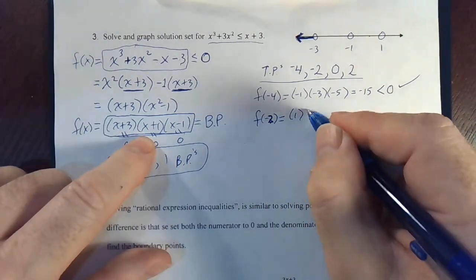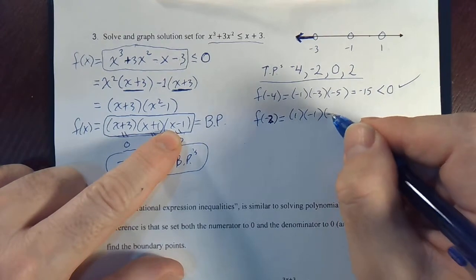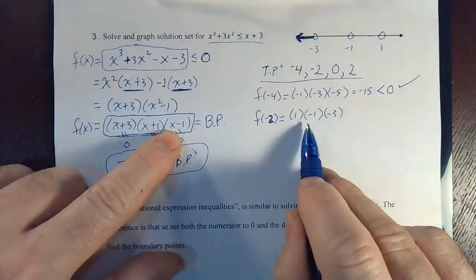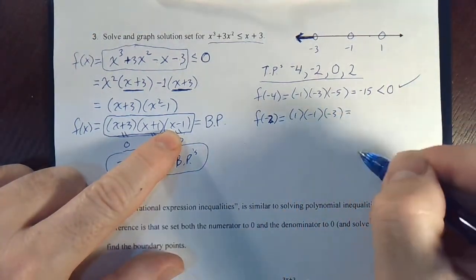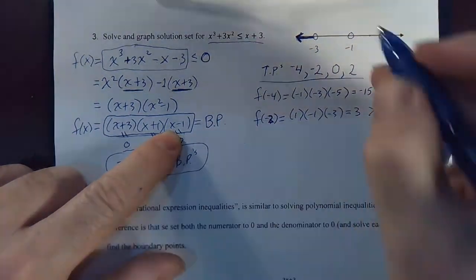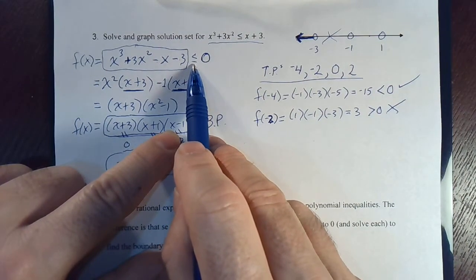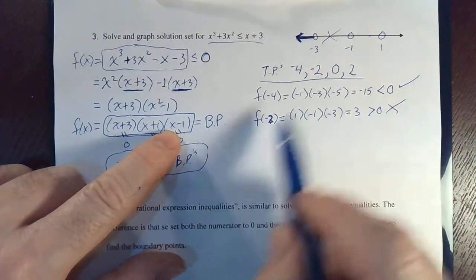-2 plus 1 is -1. -2 minus 1 is -3. So this turns out to be a positive 3, which is bigger than 0. Do not shade that region. We're only shading the ones that are less than 0. So then we go to the next one.